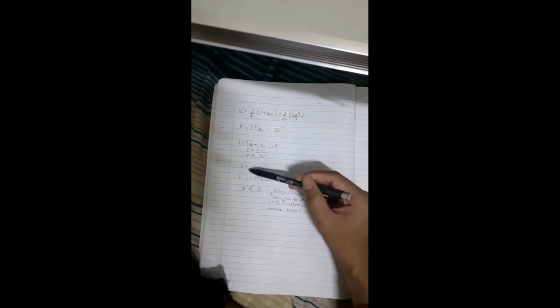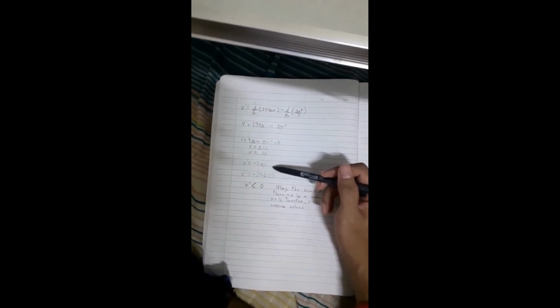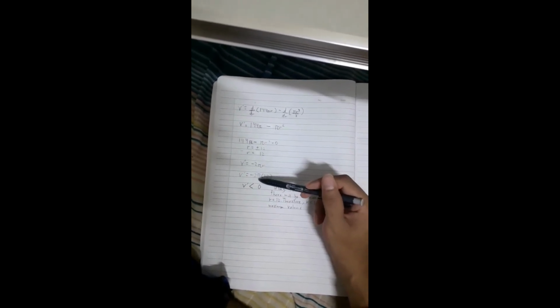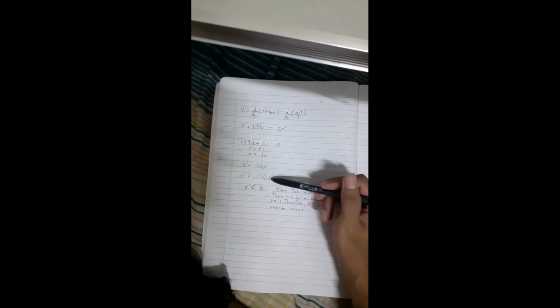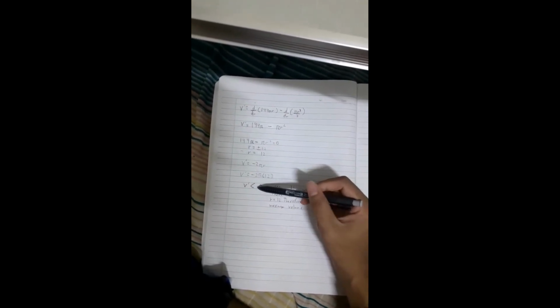We get V double prime equals negative 2 pi r. Then we put the value of r into it, and we get negative 2 pi times 12, so V double prime is less than 0. Using the second derivative test, there will be a maximum at r equals 12. Therefore, r equals 12 will give the maximum volume.